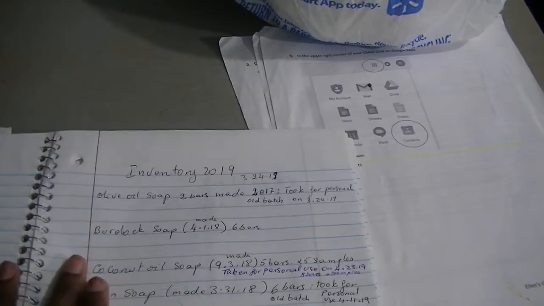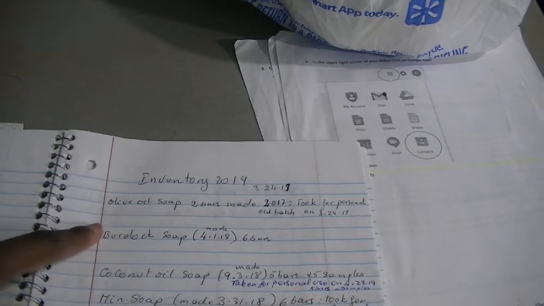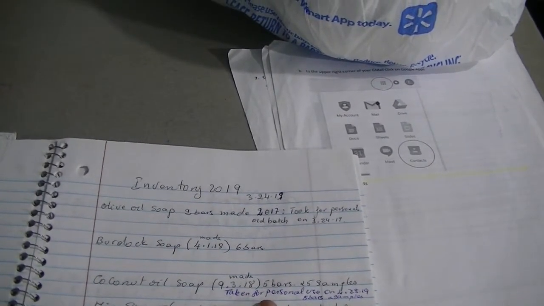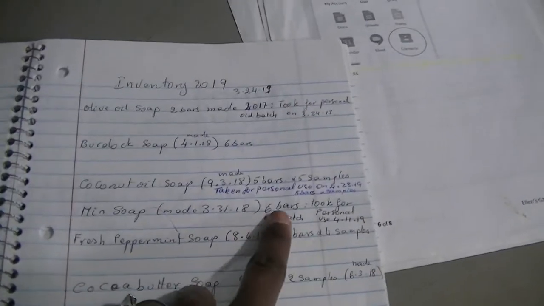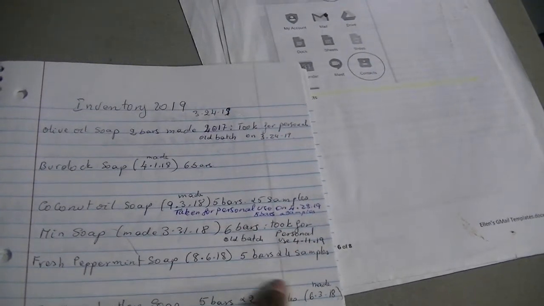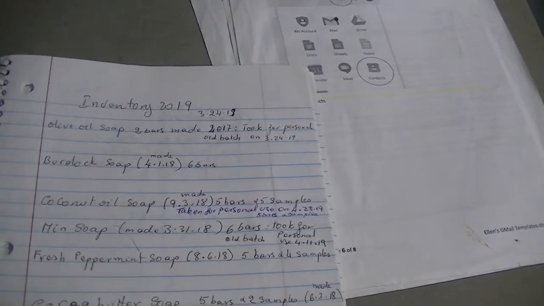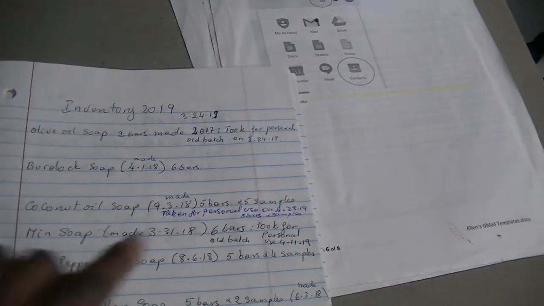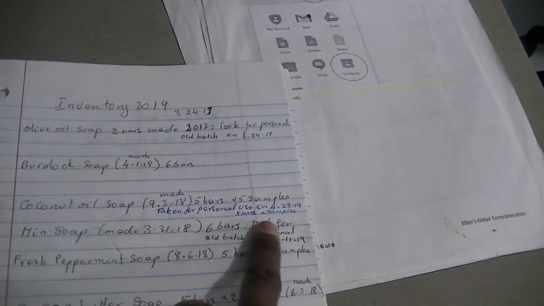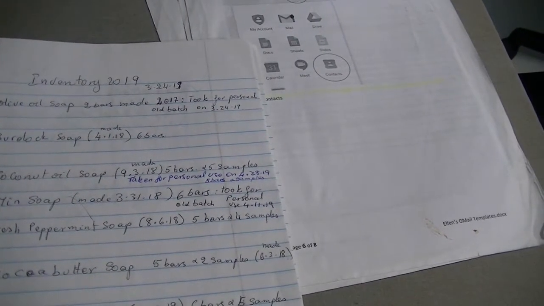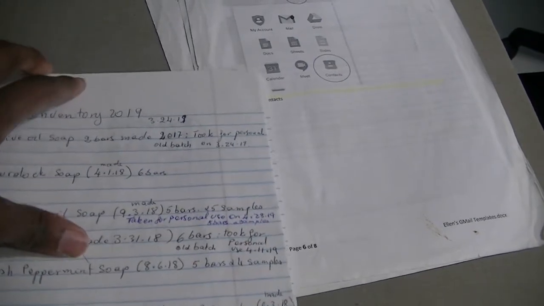And as you can see, I can show you at one point, the beginning of the year, last year, I count all the things that I have on hand and what I think I need to take out for personal uses. I wrote next to them as well. So when I come and I take something out for personal use, I will write the amount that I took and the day that I took it out. And that helps at the end of the year to do my inventory.